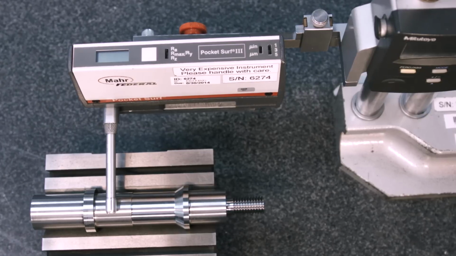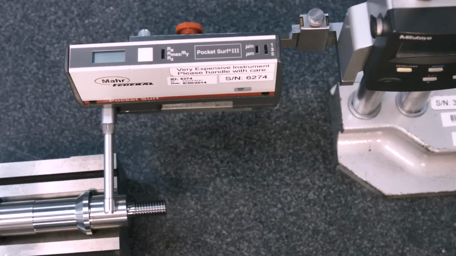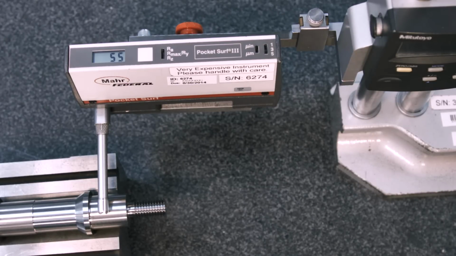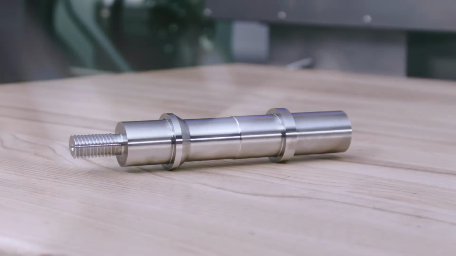Moving on to the tailstock supported part, the rear journal has a finish of 55 micro-inches, and moving forward to the front journal, we find an equal value of 55 micro-inches. It's easy to see there are great reasons for using tailstock support.